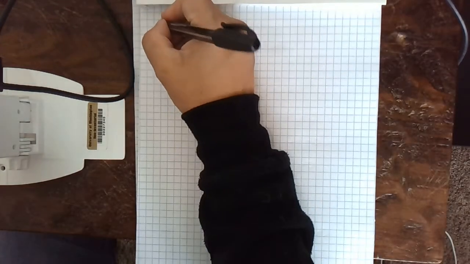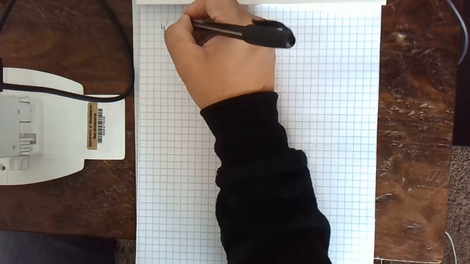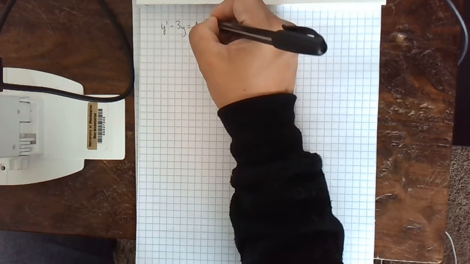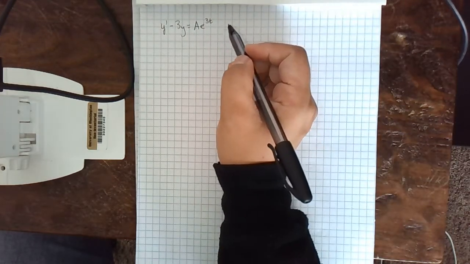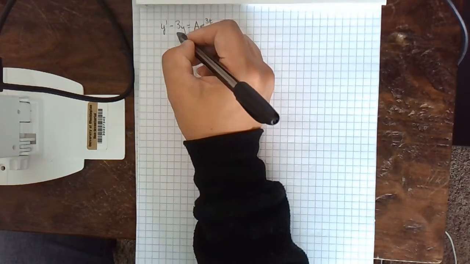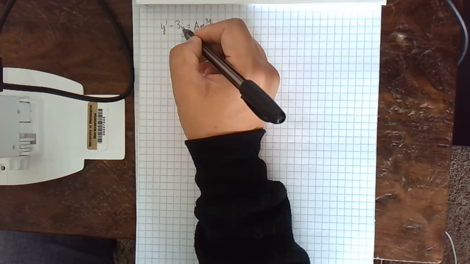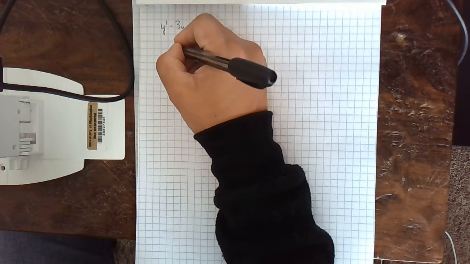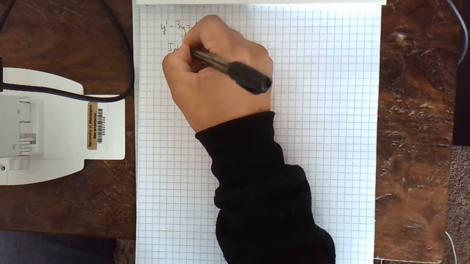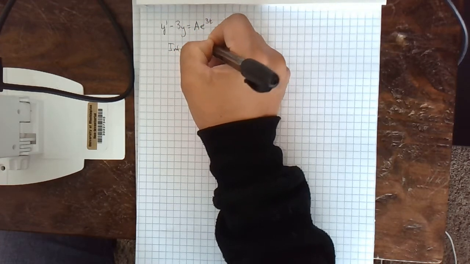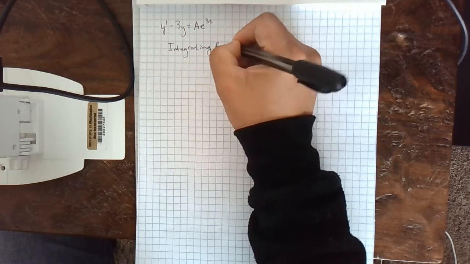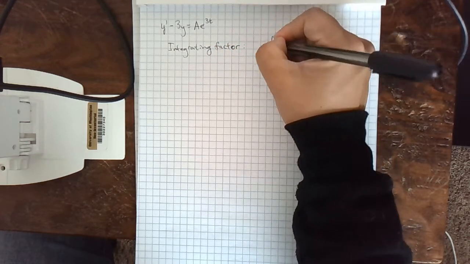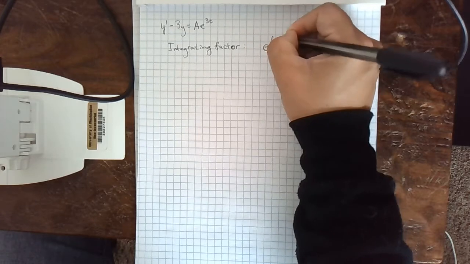Rewrite out our equation. y prime minus 3y equals a e to the 3t. And the integrating factor, we took the function of t, which sometimes is a constant, in front of y, right? So here, the integrating factor will be e to the power of the integral of that, so negative 3 with respect to t.